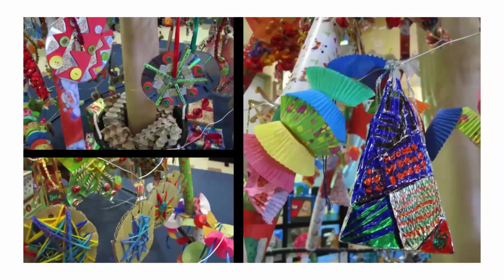So here you can see what they've decorated the trees with. These are boxes that have been cut up, wool, egg containers, cupcake and sweetie papers. Those are all the things that you're going to collect. So you will be going out and looking at trash in a different way. Each learner will then have his or her own look, see, and think box.